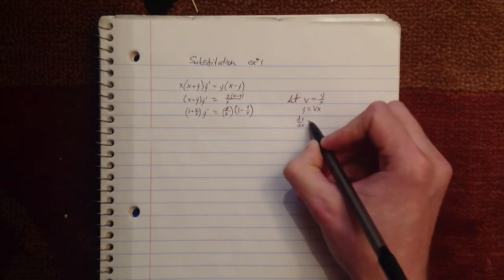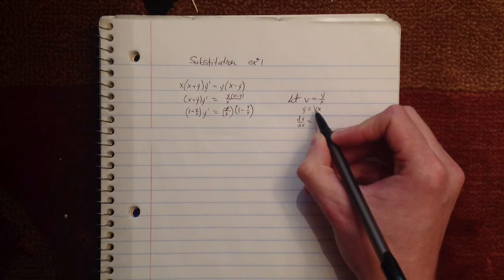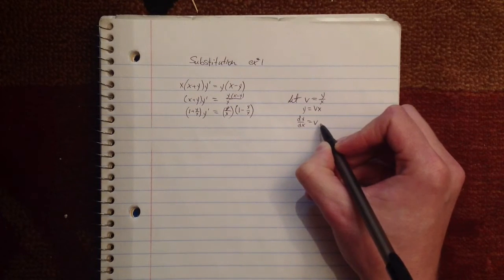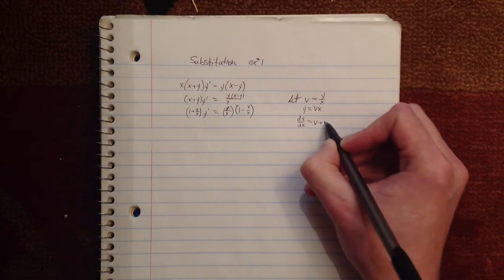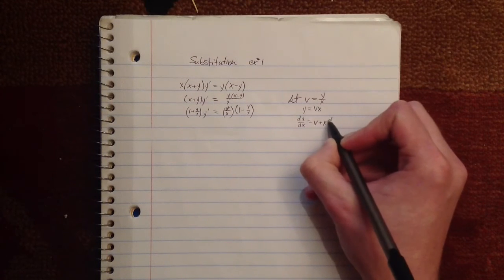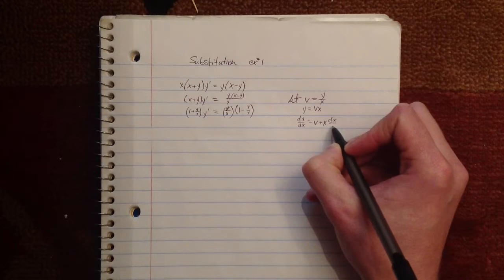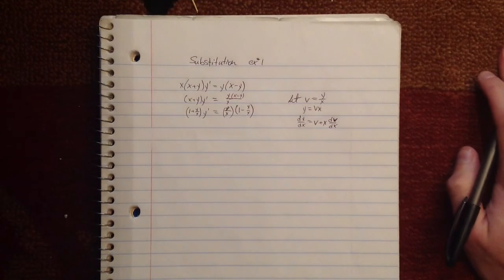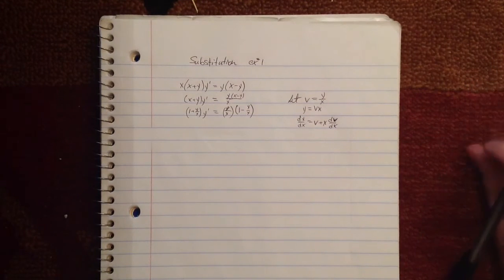So dy dx equals, let's see, the first times the derivative of the second, 1, so plus the second times the derivative of the first. Well, since this is with respect to x, it's dv dx. Okay, now substitute everything back in, and hopefully it will look a little better.